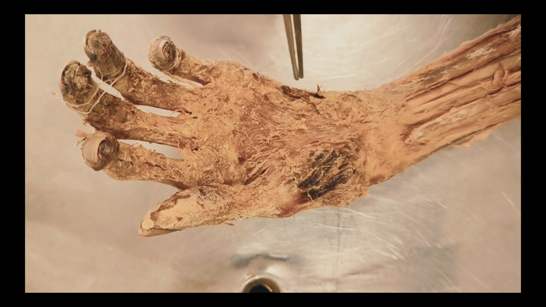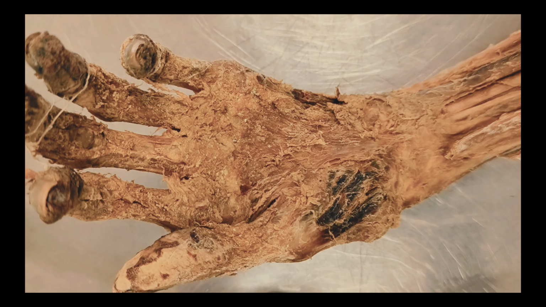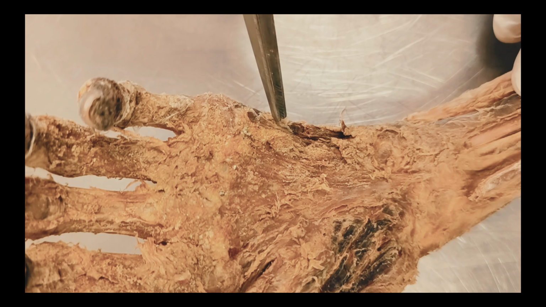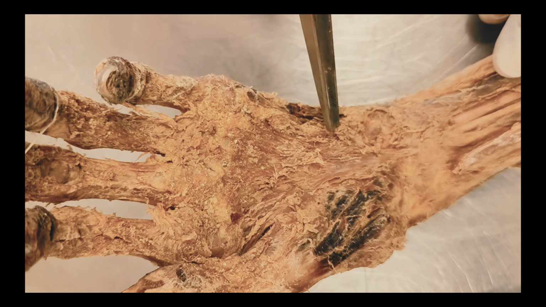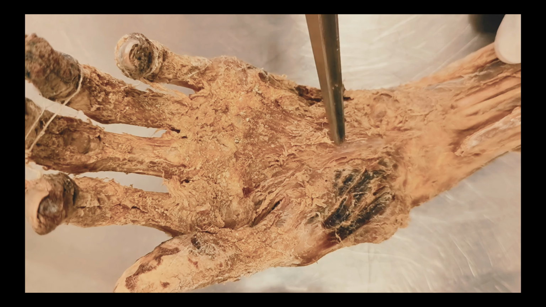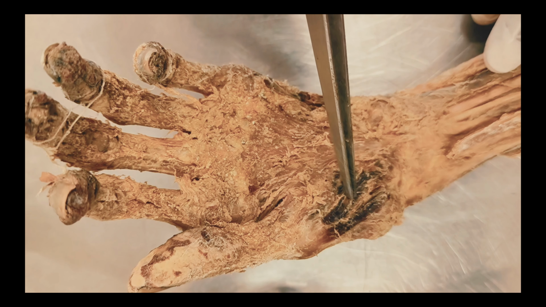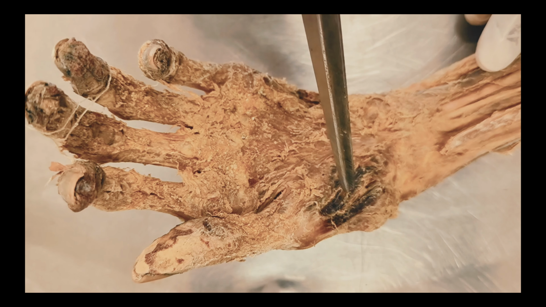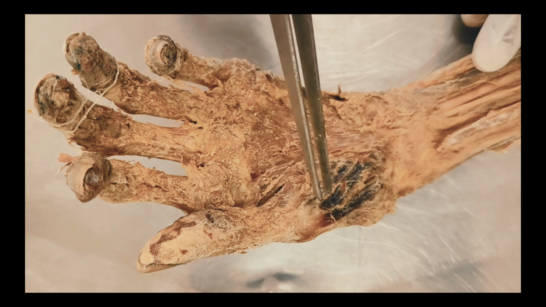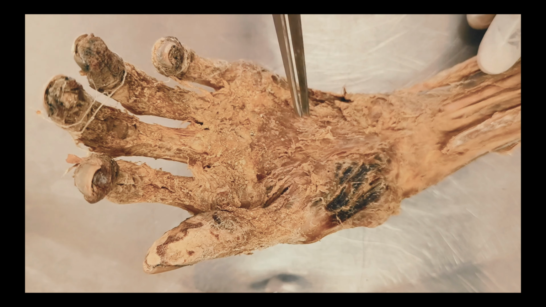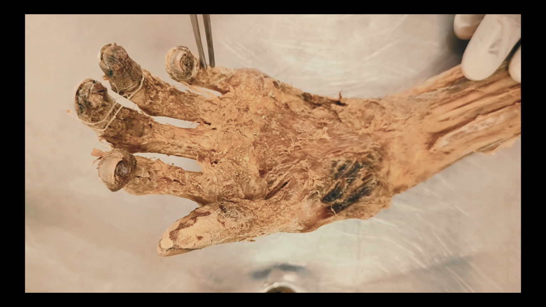Then the hypothenar muscles, which we can see here. We have the abductor digiti minimi, flexor digiti minimi, opponens digiti minimi and palmaris brevis. All these are the hypothenar muscles. The thenar muscles indicate the thumb, with pollicis in their names, and digiti minimi indicates the hypothenar muscles of the little finger.